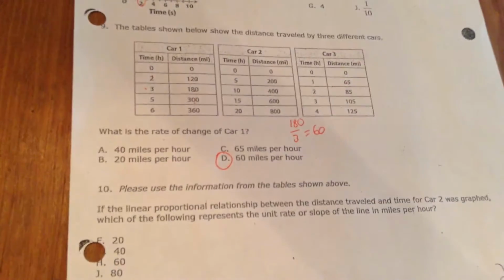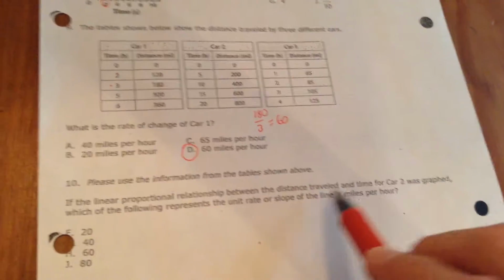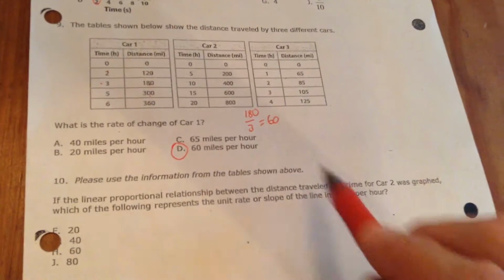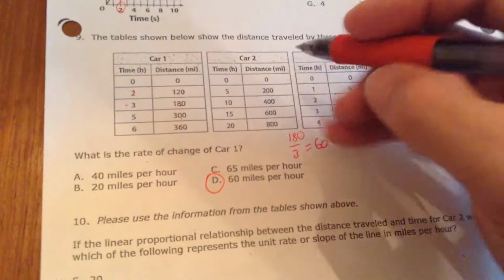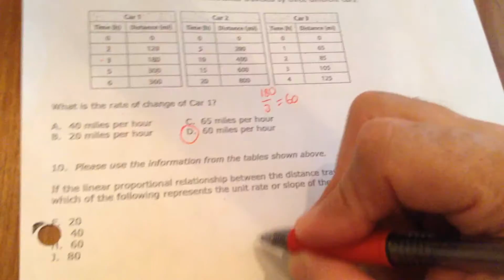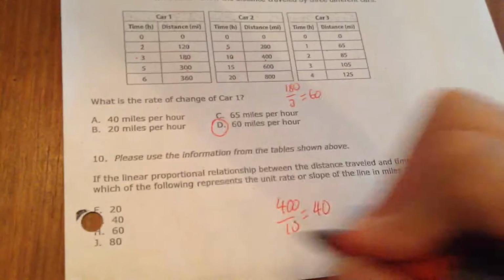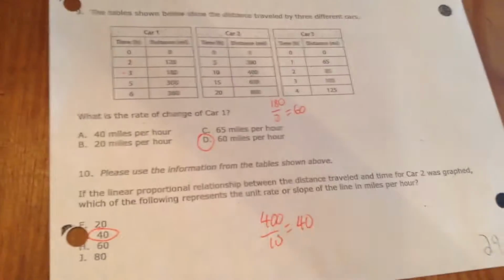There we go. And the last one, we're still using these charts up here, and it wants to know for car 2, what would be the unit rate or slope in miles per hour. So car 2, 200 divided by 5, 400 divided by 10, all of these, this is a pretty easy one, 400 divided by 10 is 40, so that is our slope or rate of change.